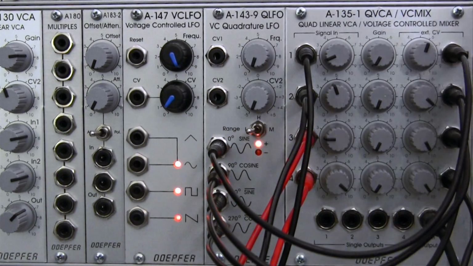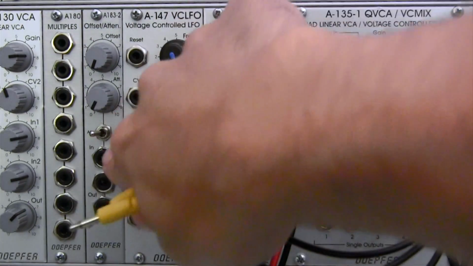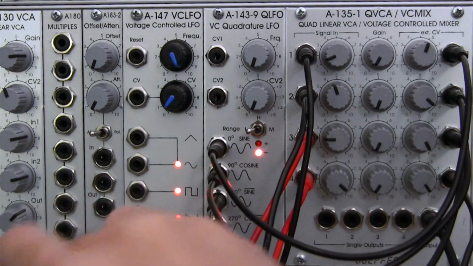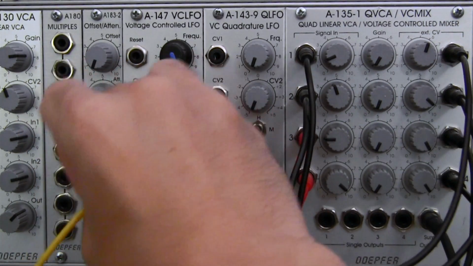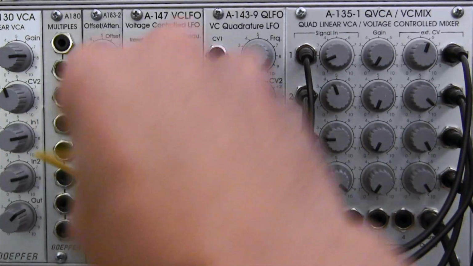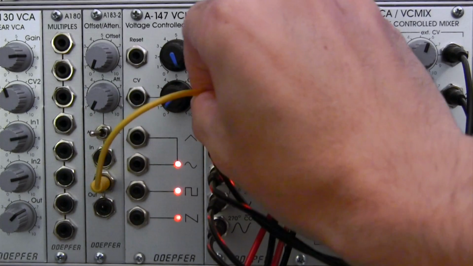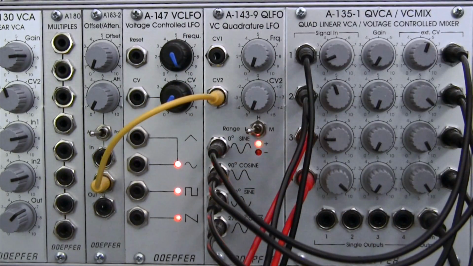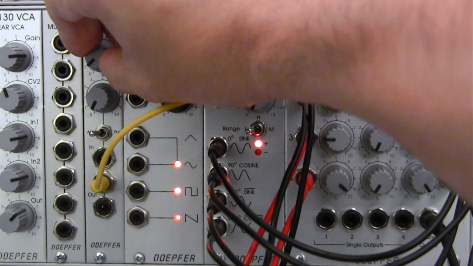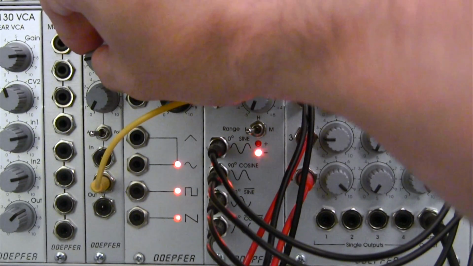And if you know anything about the A183-2, you'll know that with nothing plugged into the inputs over here, you actually get a DC offset coming out from over here. So I'm going to take the output right here, and I'm going to feed it right into the input, CV number 2, and watch what happens. Nothing yet, but let me bring my offset up. You can hear it slowing down a little bit.